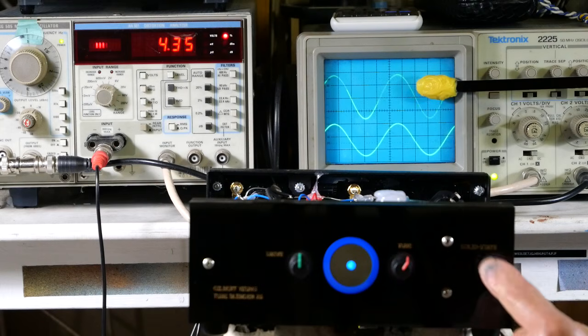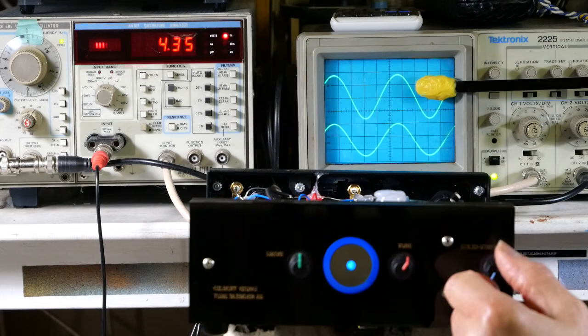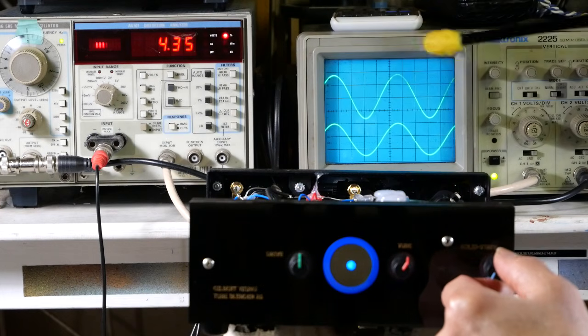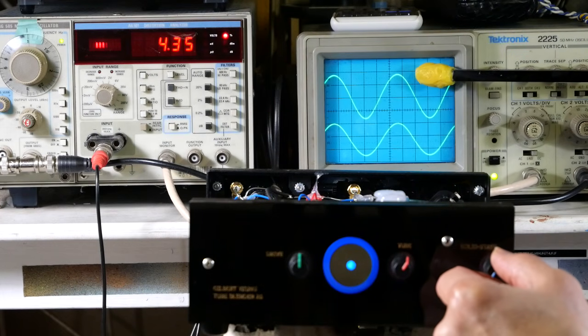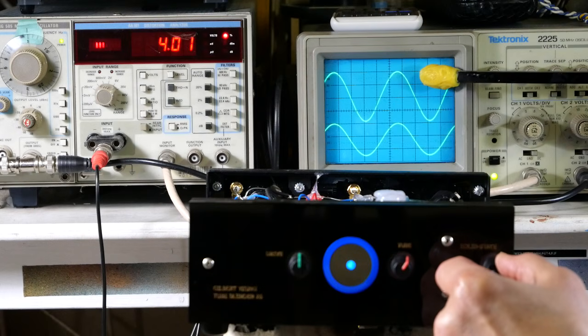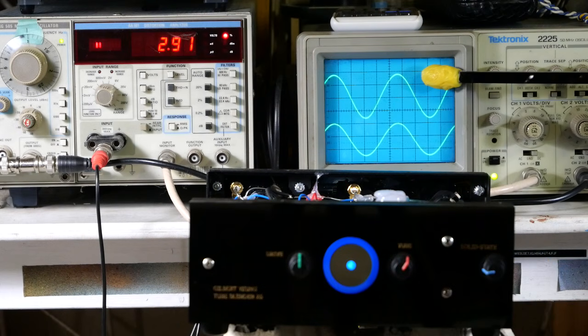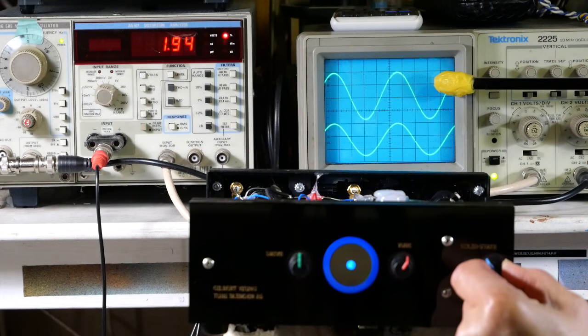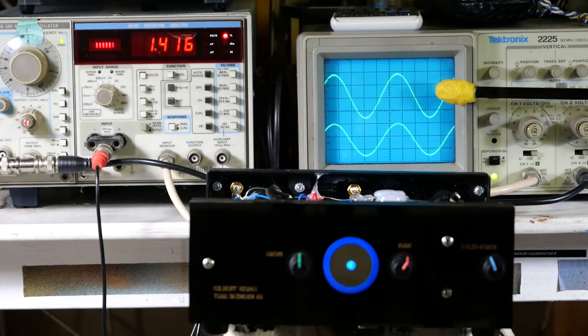Now, if I turn up the solid state, you will see the number drop, but you probably won't notice any difference. You might, but let me see. If I turn up the solid state now, you see the number drop to 2.88. Turn it up, drop to just below 1.